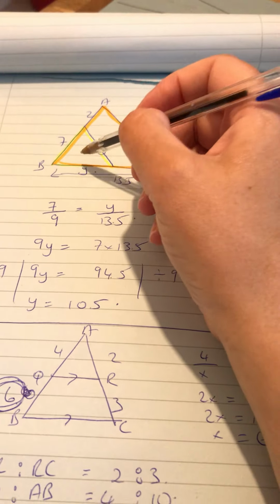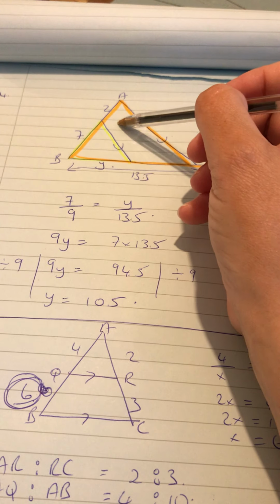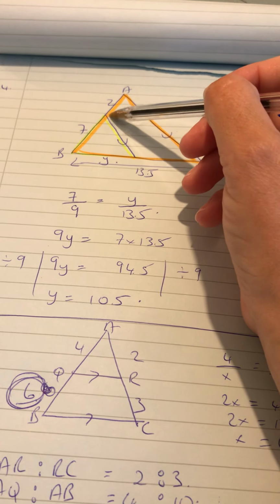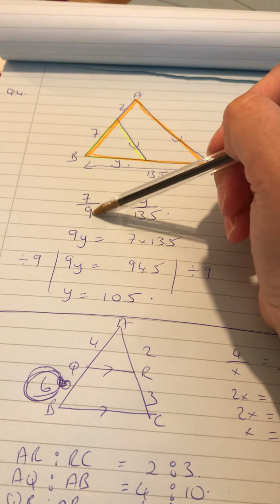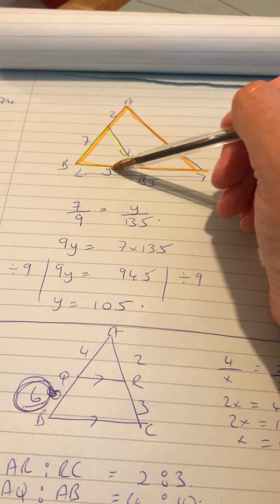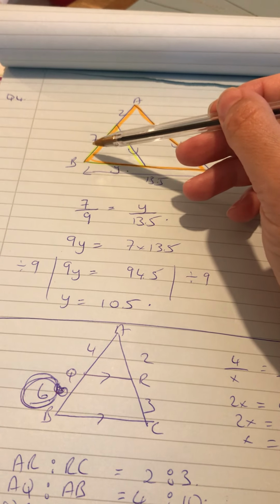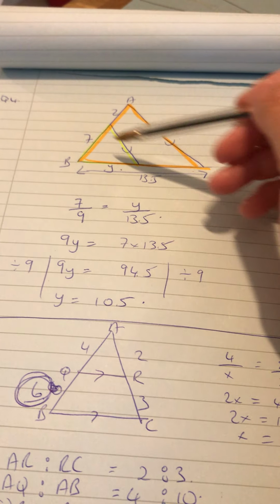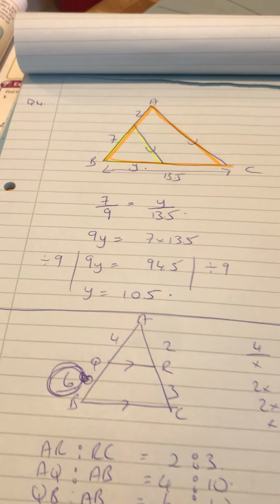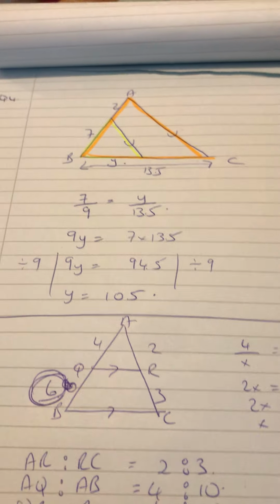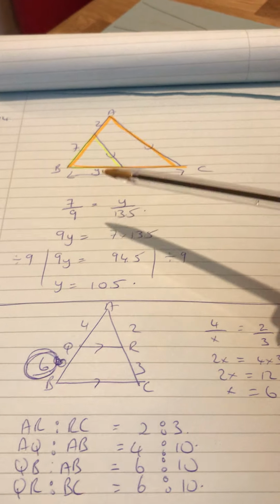So the ratios are going to be similar. If we're taking a look at this one, we say 7 over the entire lot of this, which is 9. So again, 7, which is the little yellow bit, over the entire bit, which is 9. 7 plus 2 is 9. That's the same as the yellow bit over the entirety, which is y over 13.5. So we're taking the yellow bit over the whole orange bit, keeping them the same. That's why the colours work well for somebody like me in particular, who's not the best of learners in terms of colours or seeing shapes.